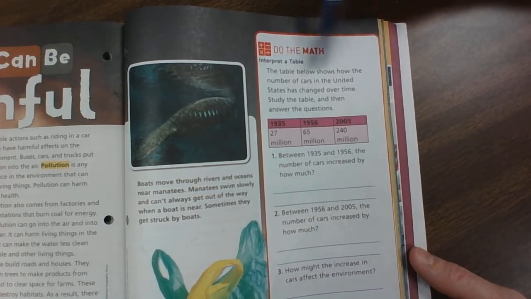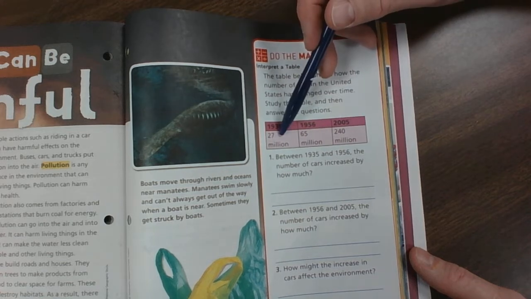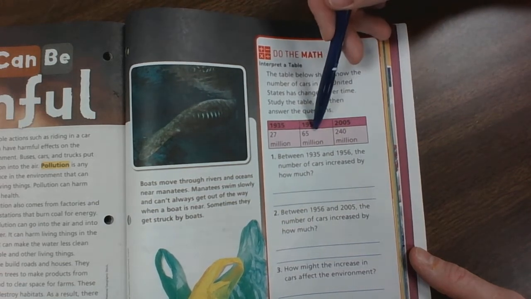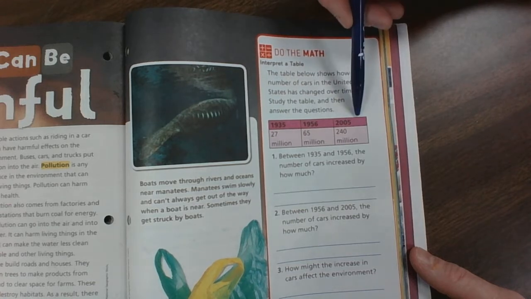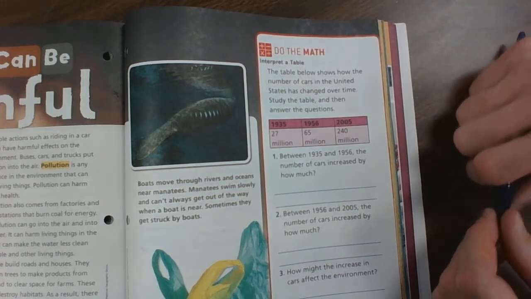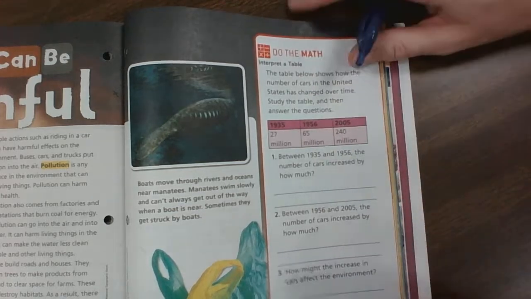The table shows how the number of cars in the United States has changed over time. In 1935, we're talking 85 years ago, there were 27 million cars. About 20 years later, we had 65 million cars. Just 15 years ago, again, they're doing a nice average here, 240 million cars. So the numbers are definitely increasing, crazy amounts.